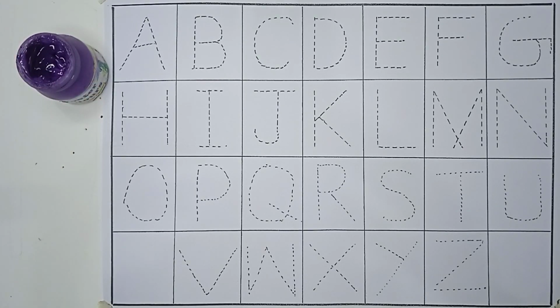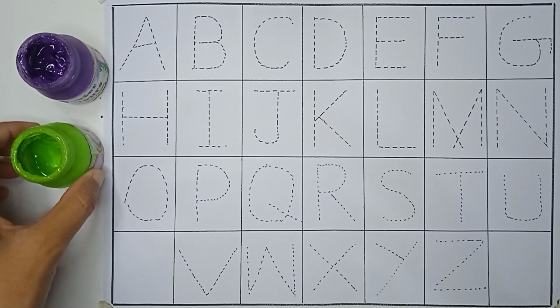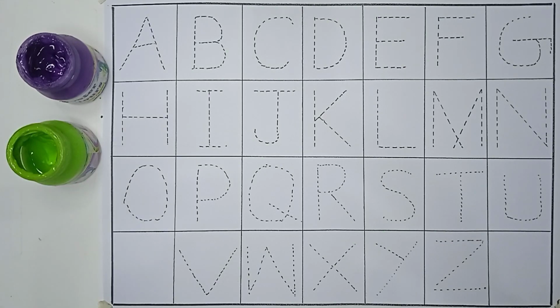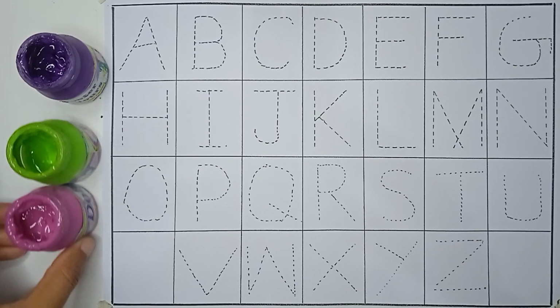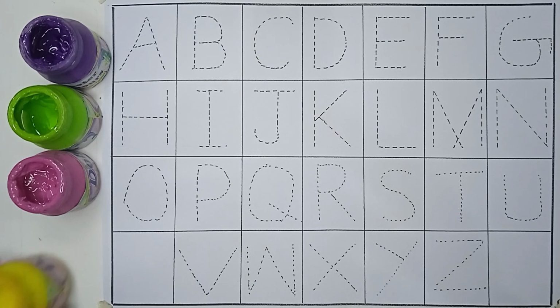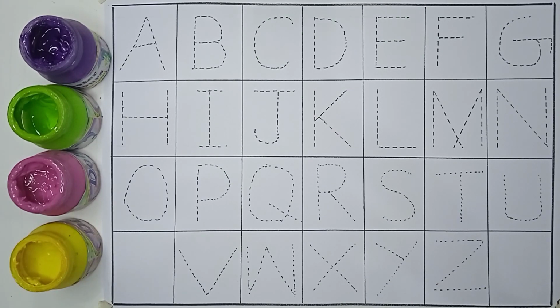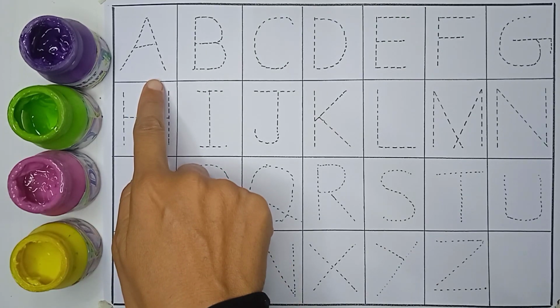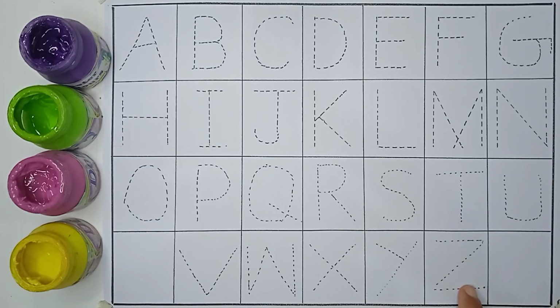Purple color, parrot color, pink color, yellow color. Now we write alphabet A to Z.